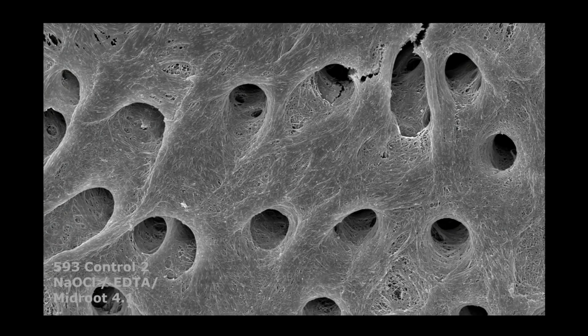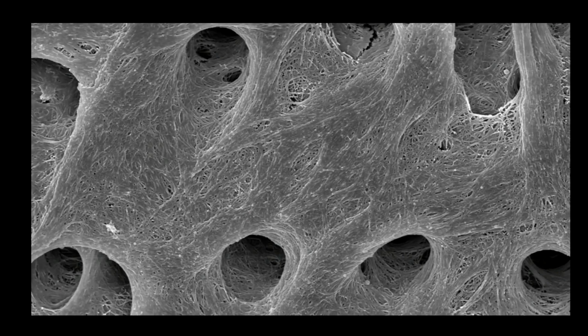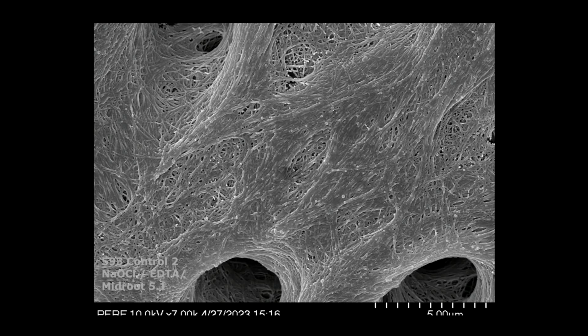You can see the collagenous structure of the tubules. They've been demineralized enough that you can see the collagen of the intertubular dentin because the peritubular dentin is missing. You can see the collagen structure. So this tells you something about the demineralization that's taken place.